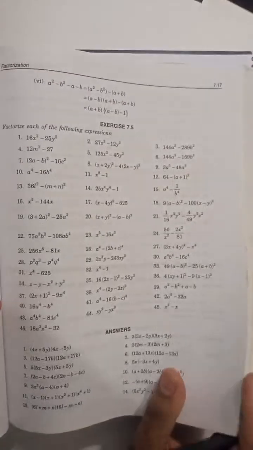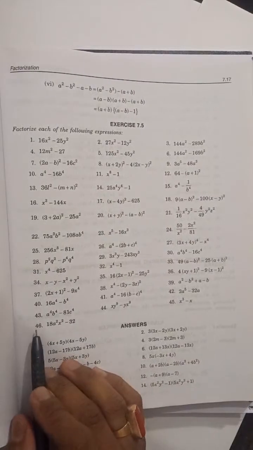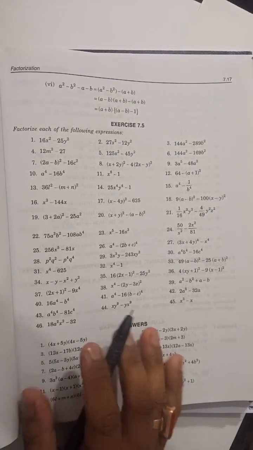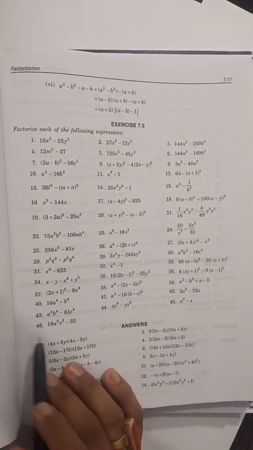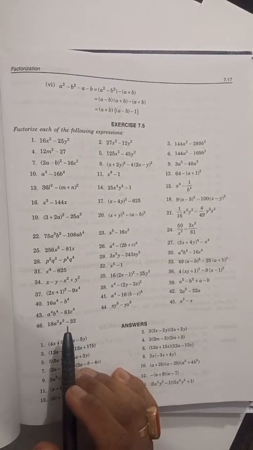See, there are so many questions to be solved. I am just using, there are 46, this is a bit older version of the book. Okay, there are more questions here, so let's see. Right now I am selecting and solving them for you.